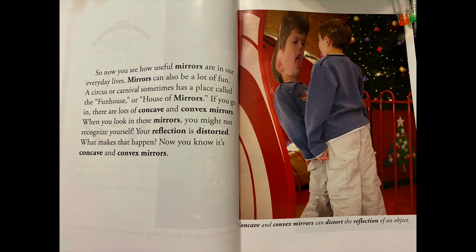So now you see how useful mirrors are in our everyday lives. Mirrors can also be a lot of fun. A circus or carnival sometimes has a place called the Fun House or House of Mirrors. If you go in, there are lots of concave and convex mirrors.